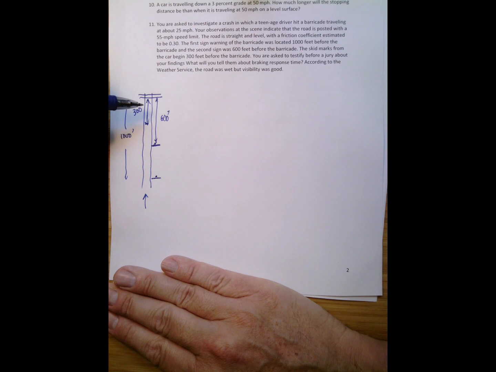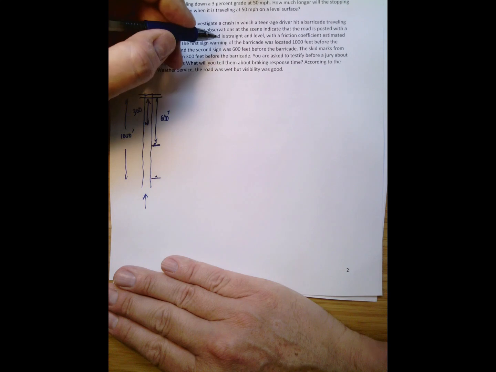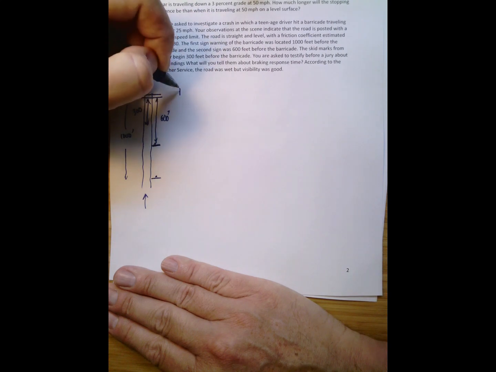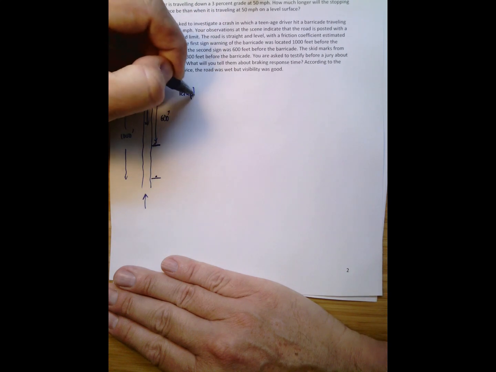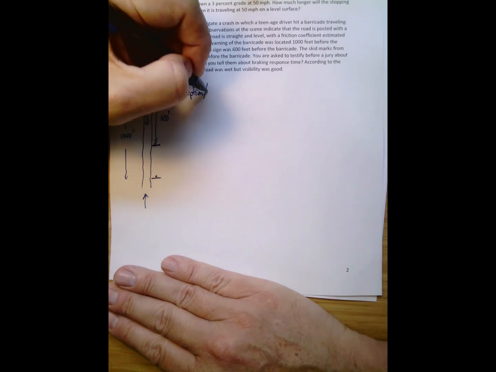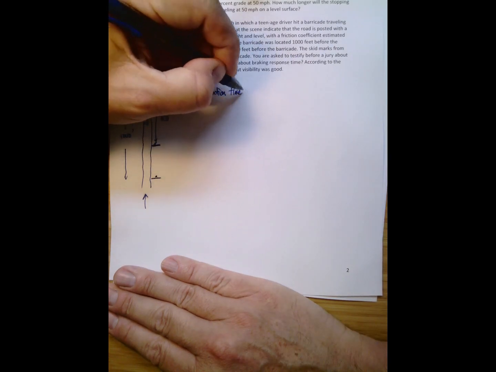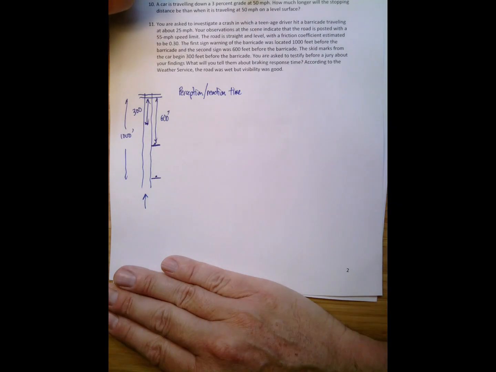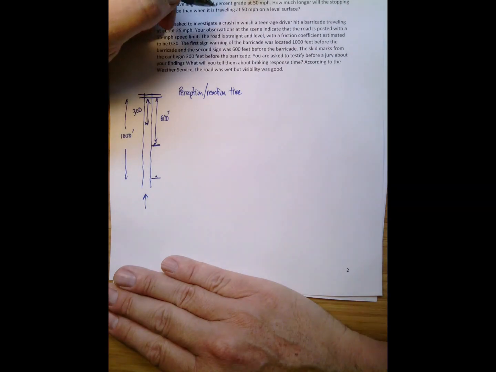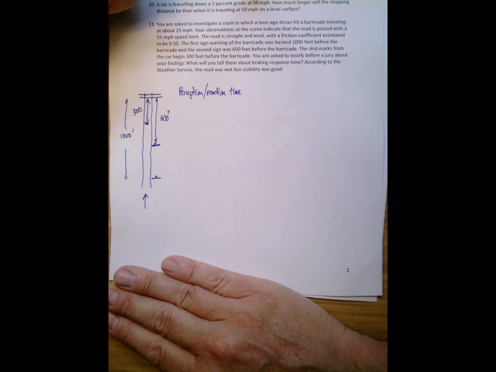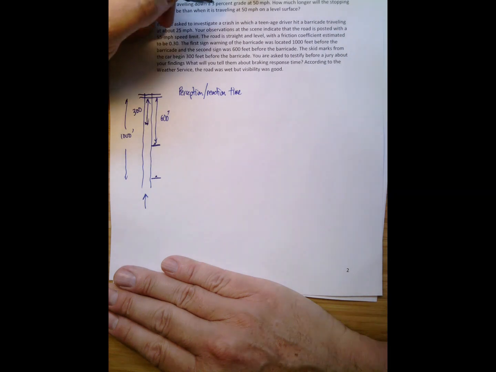Chances are that the driver didn't see that sign, but we can calculate the perception reaction time from the perspective of the first sign at the speed limit. So the speed limit was 55 miles per hour.